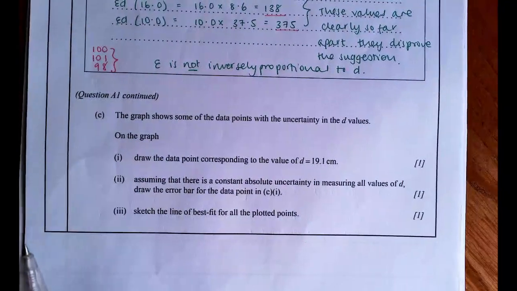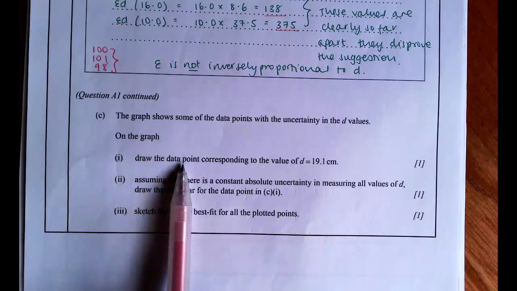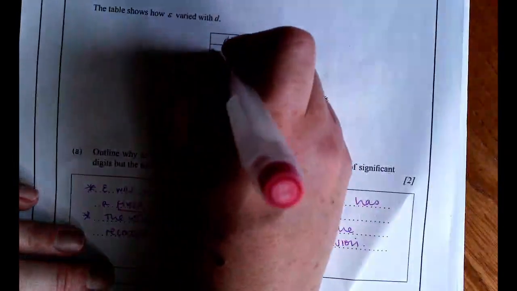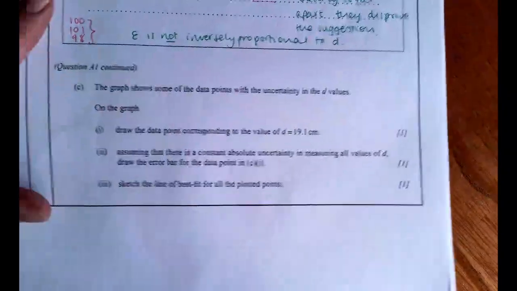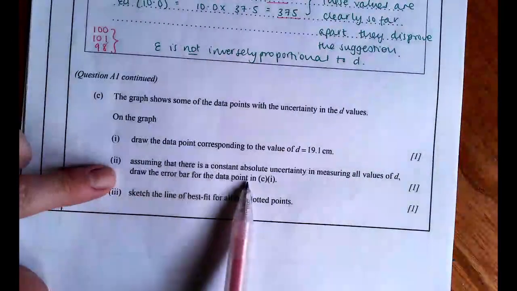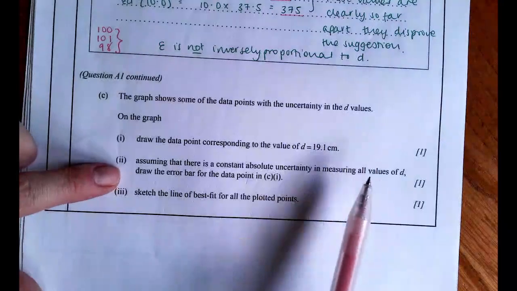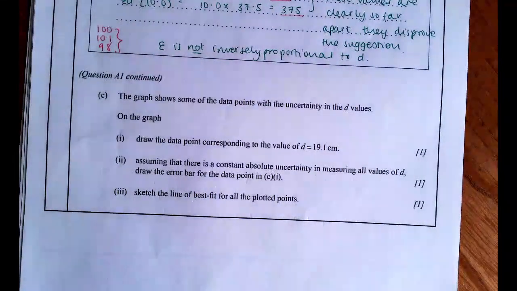So then it's going to talk to you about a graph with these points. It asks you to firstly draw the data point corresponding to D as 19.1. So literally, take the 19.1 value and plot the EMF of 5.5. It then asks you to draw an error bar for that point, assuming that there is a constant absolute uncertainty in the D values, and then it asks you to sketch the line of best fit for the plotted points.